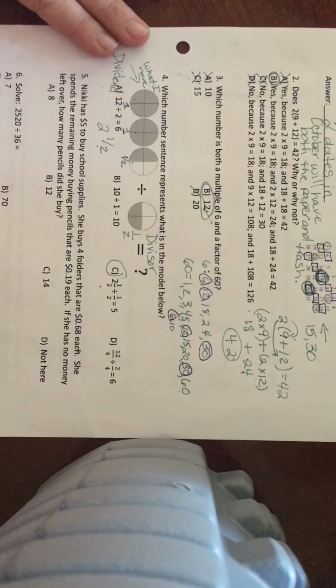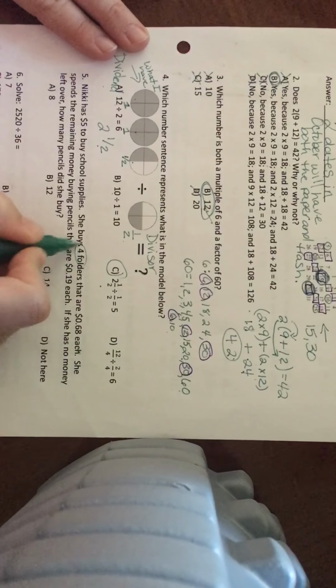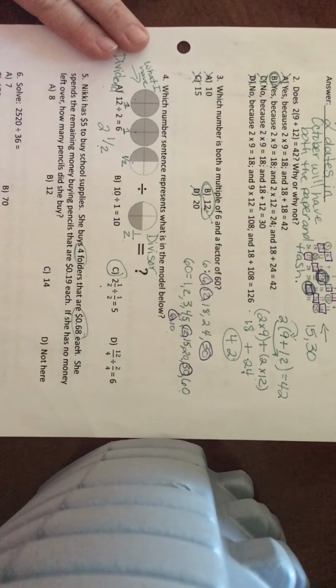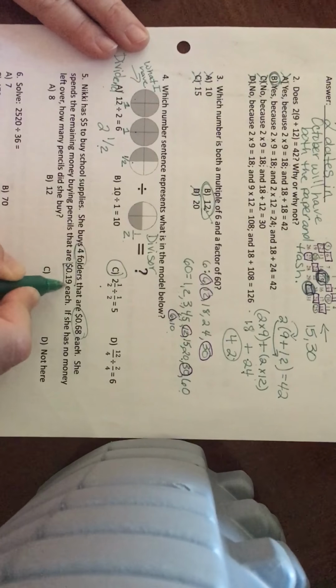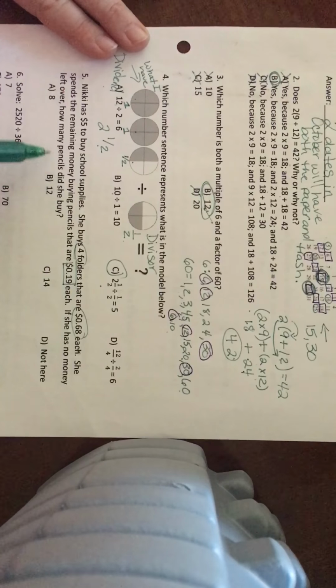All right, number 5, good old Nikki. I think we have seen a problem like this a few times so far this year. So Nikki has $5 to buy school supplies. She buys 4 folders that are 68 cents each. She spends the remaining money buying pencils that are 19 cents each. If she has no money left over, how many pencils did she buy? So I'm looking for my pencils.